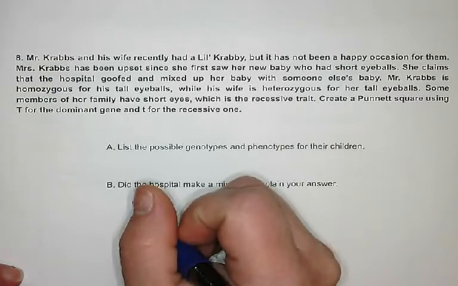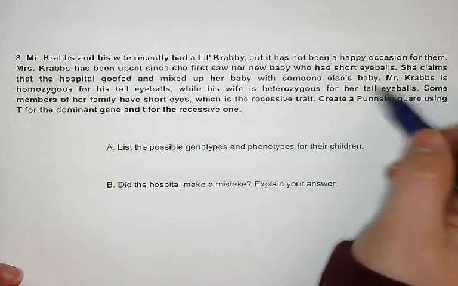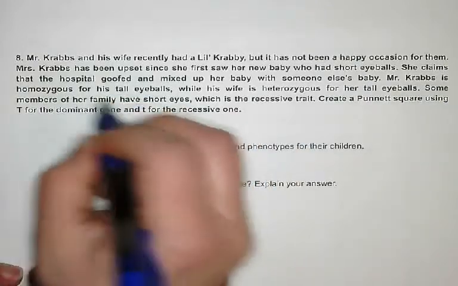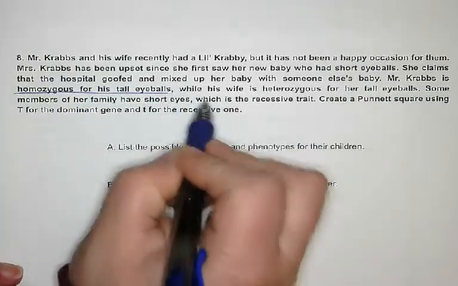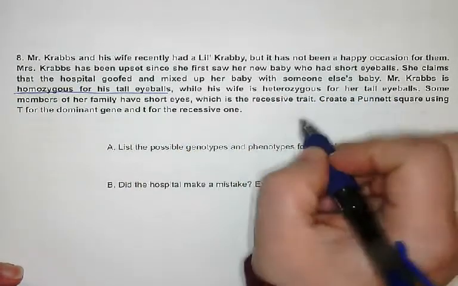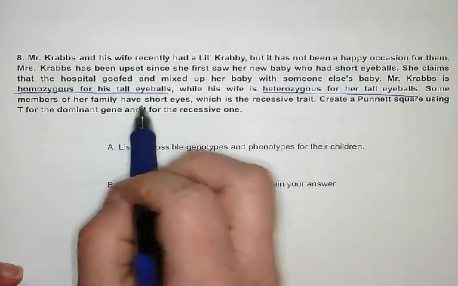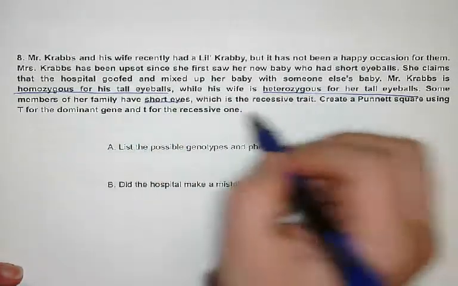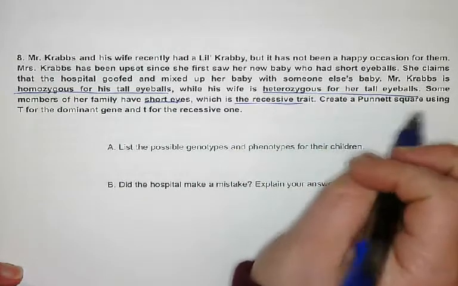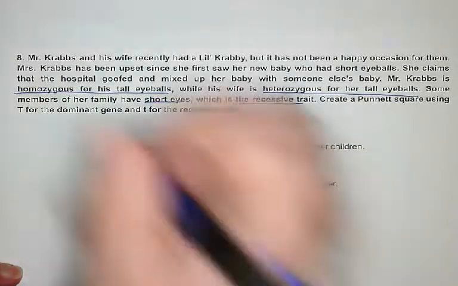Mr. Krabs is homozygous for tall eyeballs, while his wife is heterozygous for tall eyeballs. Some members of their family have short eyeballs, which is a recessive trait. Create a Punnett square using T for dominant and little t for recessive.